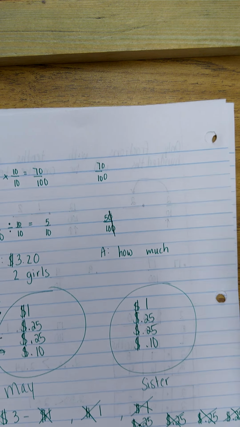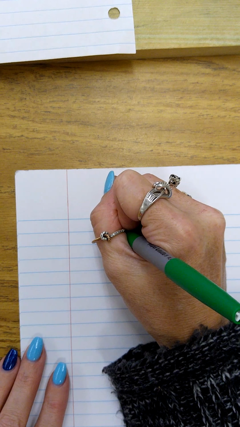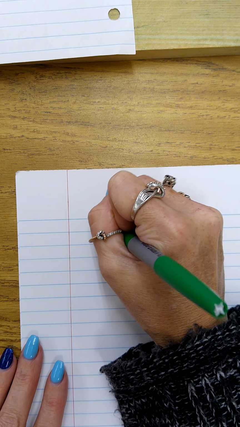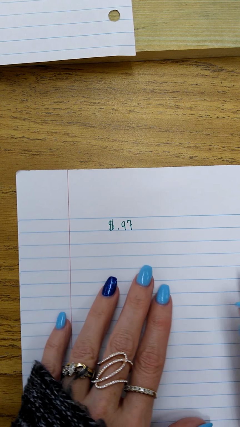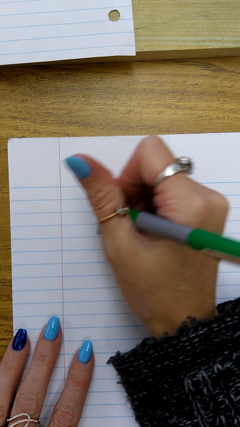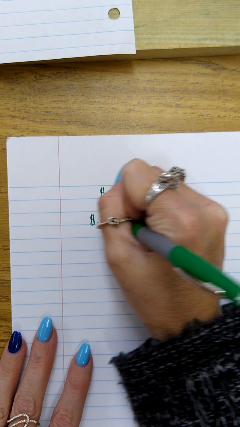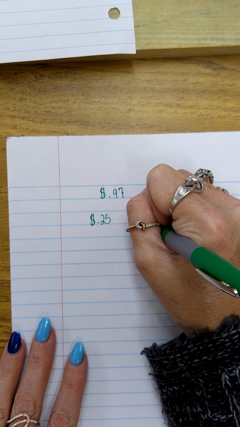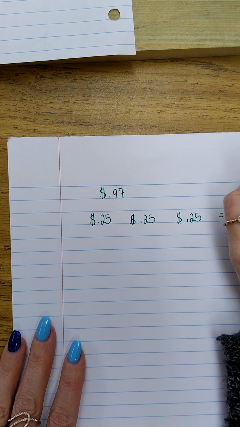They also will be given an amount of money. Let's put that here. You might be given an amount of money of 97 cents. And they need to give what denominations they could make 97 cents. So for example, we could do 3 quarters, which is equal to 75 cents.